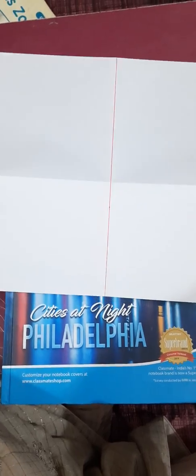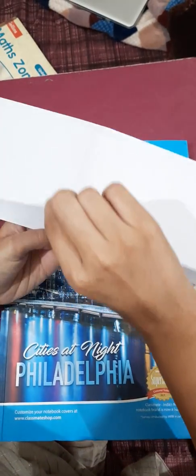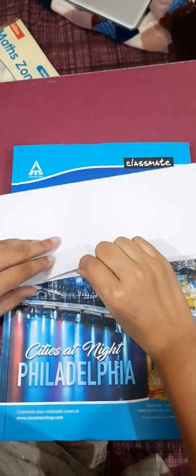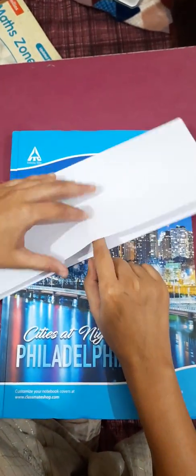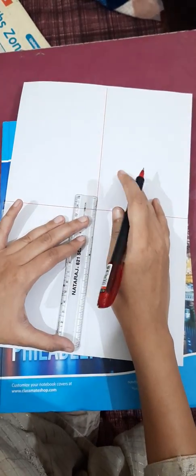Similarly, if I fold this page like this, again you will be able to see that this side is overlapping the down one, right? So this means one more symmetry is formed, and I am again going to mark it, and that is going to be your horizontal symmetry.